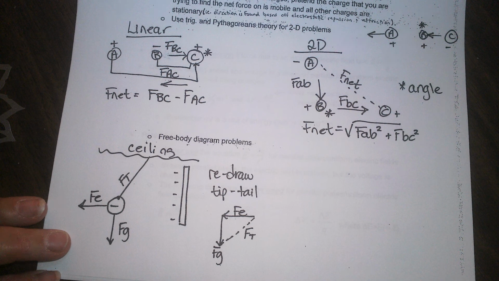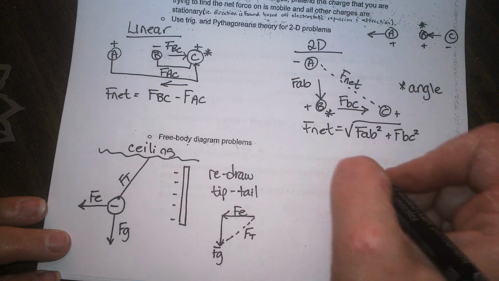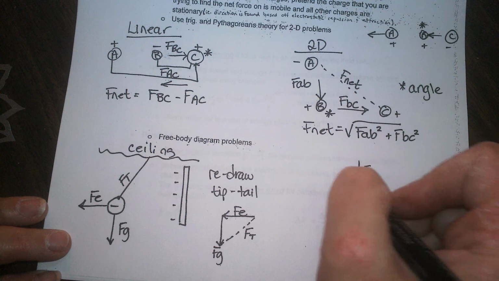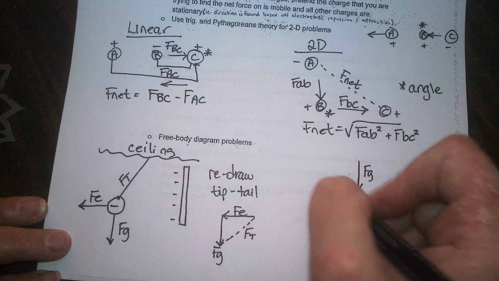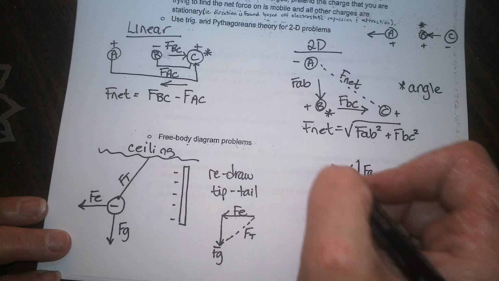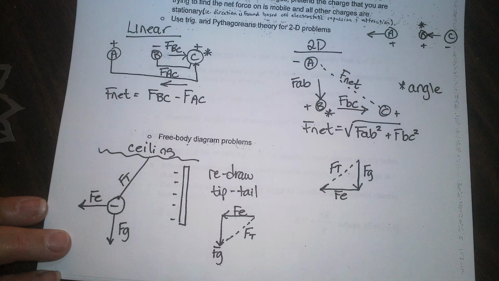Okay? You could start with force of gravity first if you wanted. And then you could do your force electric. And what we see is the exact same line for force tension.